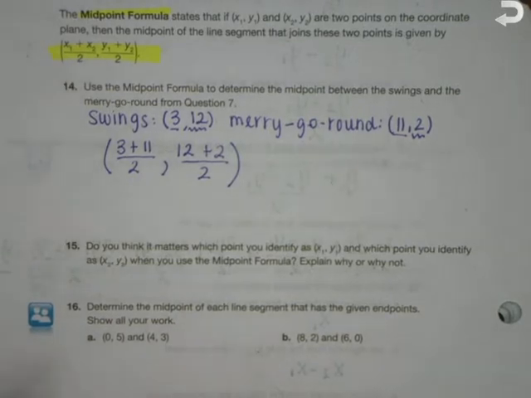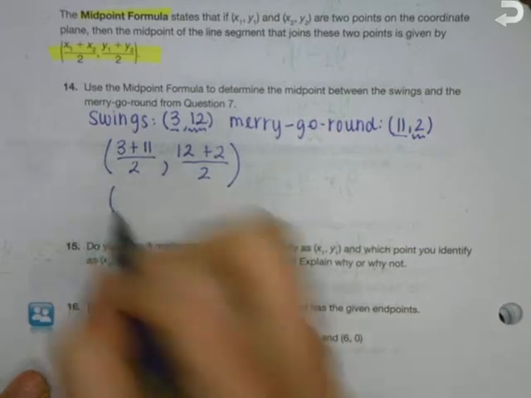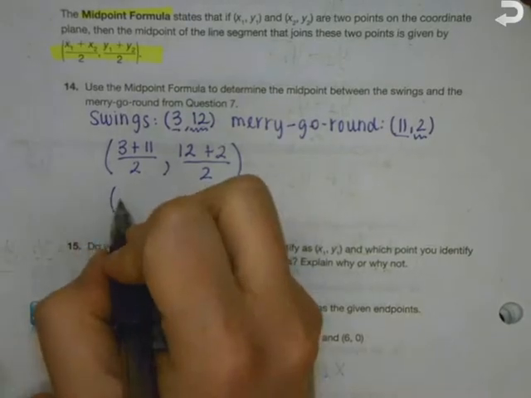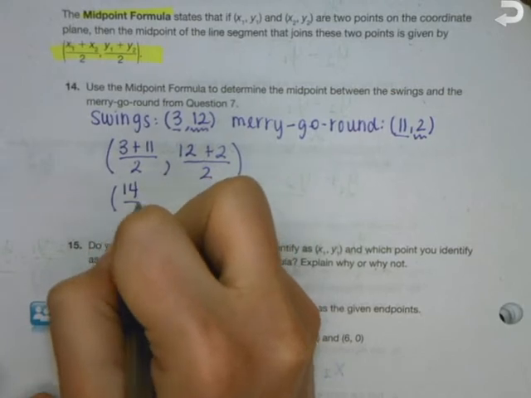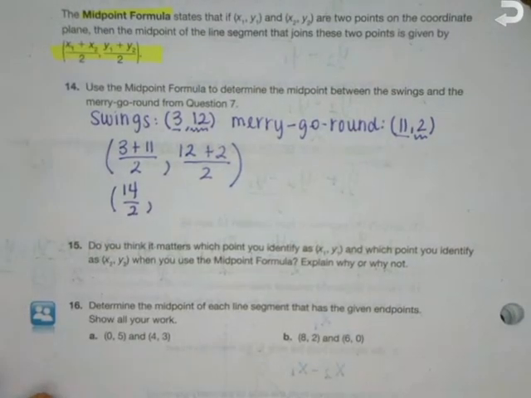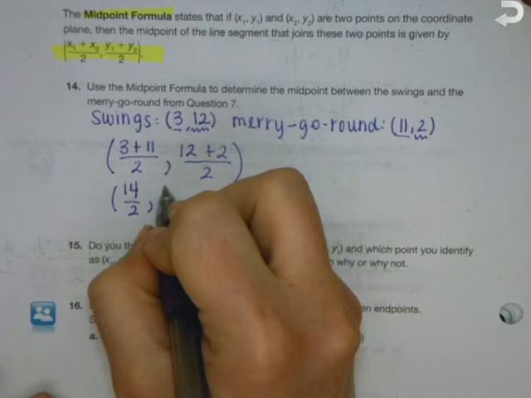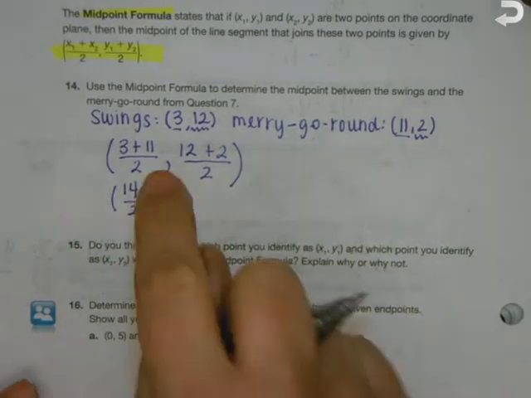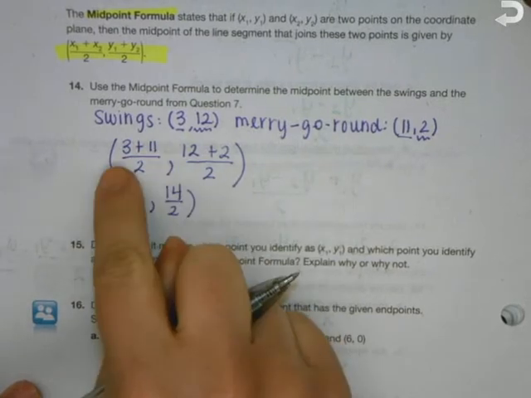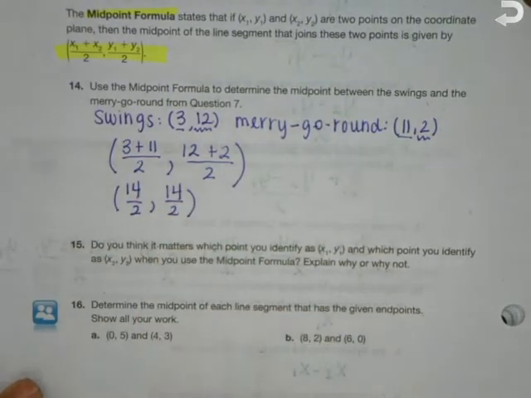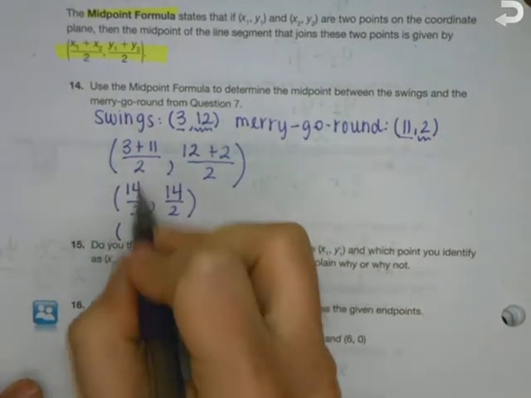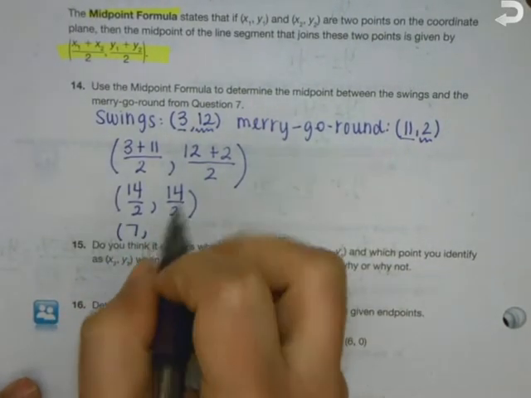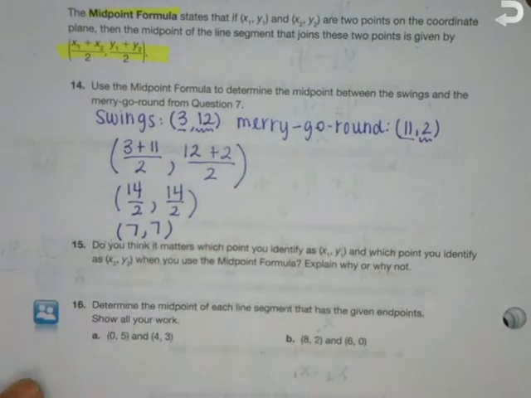All right, ladies and gentlemen, you all have been really, really quiet, so help me out here. What's 3 plus 11? 14 divided by 2, comma, 12 plus 2. 14 divided by 2. So this is how I want you showing your work. So you're going to plug everything into the midpoint formula, and then you're going to simplify, and then we're going to actually divide them by 2. 14 divided by 2 gives me 7, and then 14 divided by 2? 7. So the coordinate actually came out to be 7, 7.